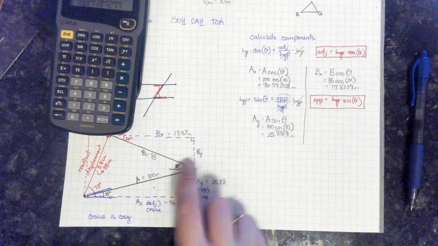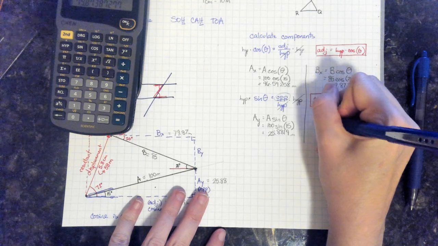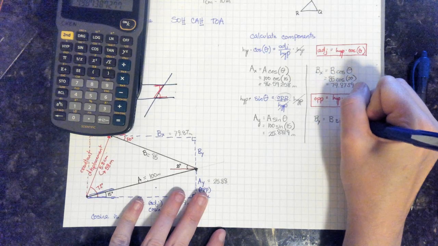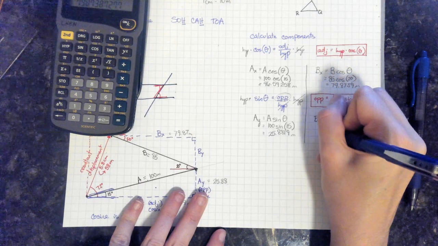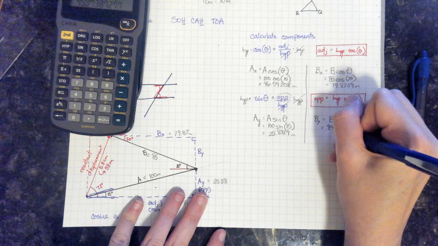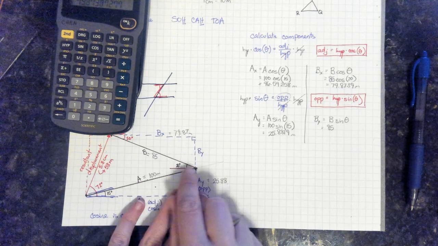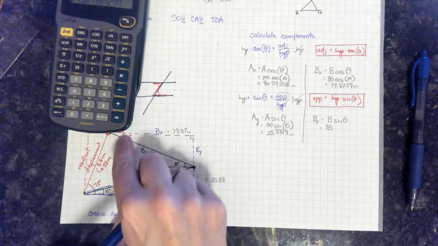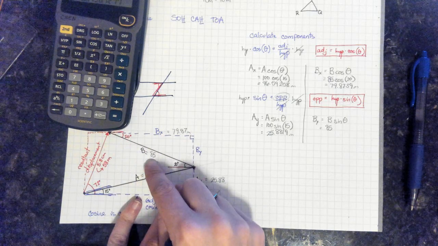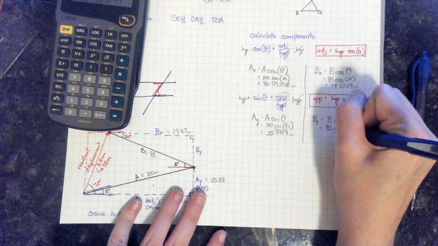And then again, for this component, we have by equals b sine theta. B is 85, and we should have probably made an estimate with this as well. This is still a very small angle, and this should be closer to 85, and this one should be significantly smaller than 85.